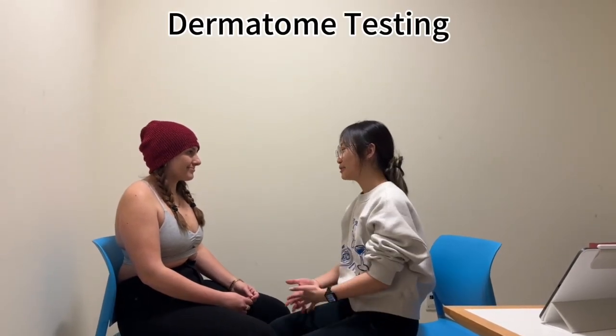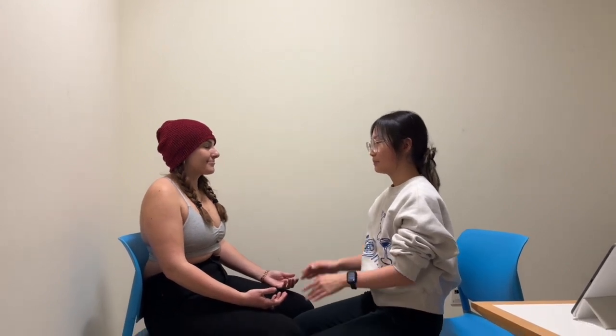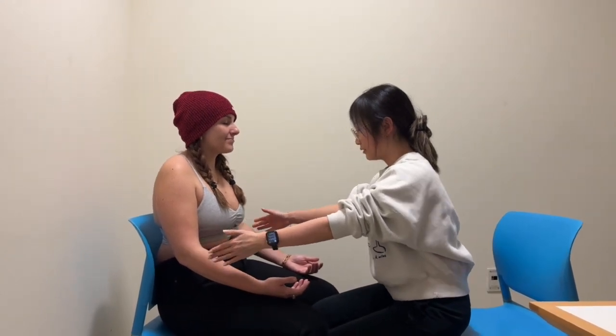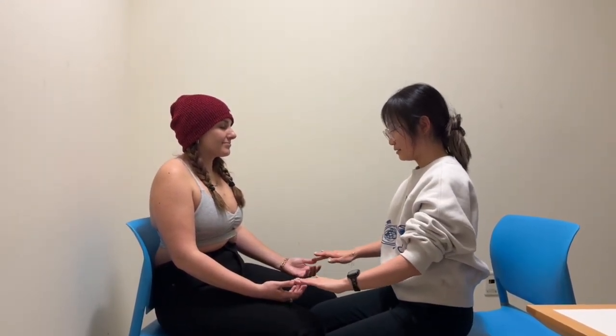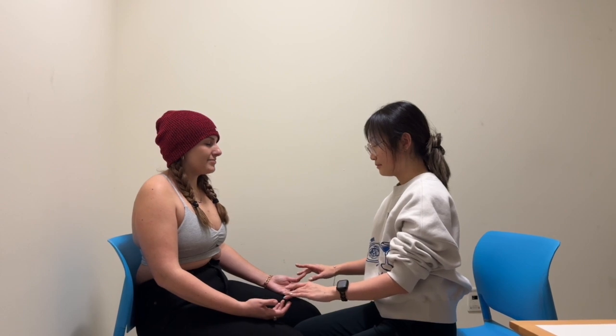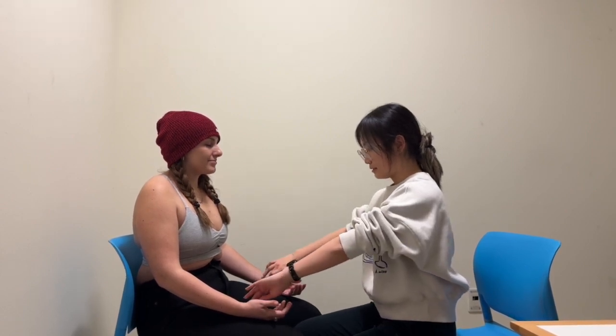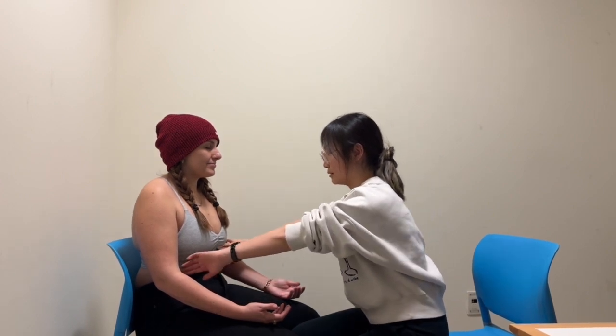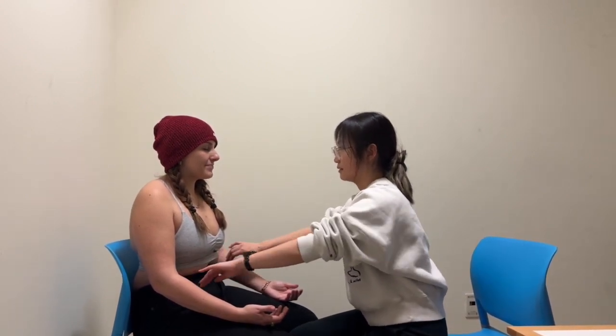Okay, hi. Today we're gonna do some dermatome testing. So can I have you close your eyes, please? I'm gonna touch two spots on your body, so let me know if they feel the same. Okay, so this is C5. The same. Okay, C6. Does the same. Okay, C7. Does the same. All right, C8. Does the same. All right, T1. Does the same. Okay, great.